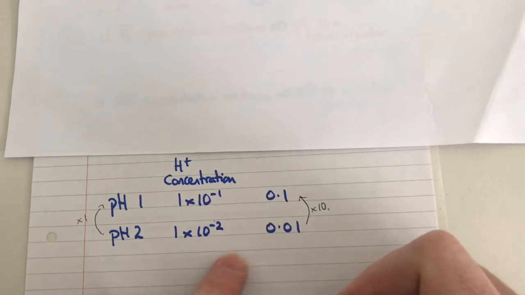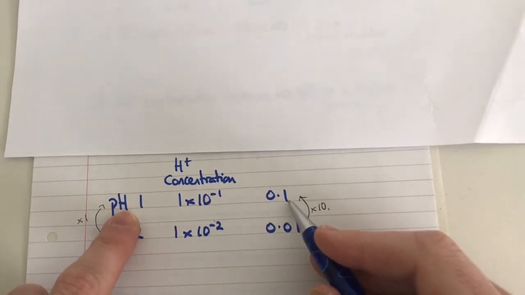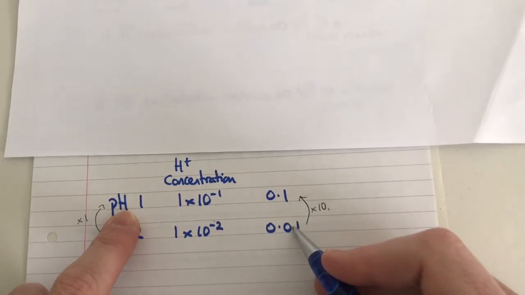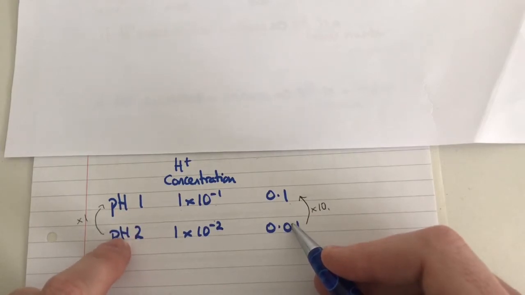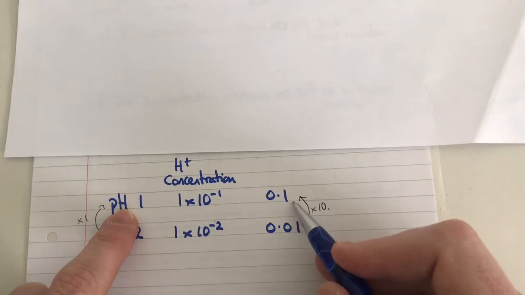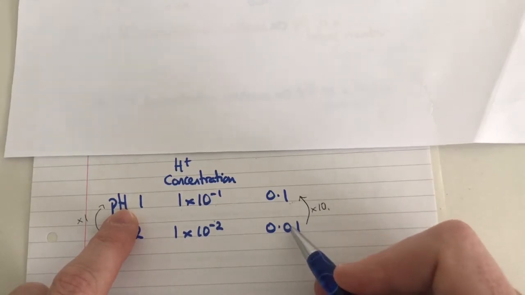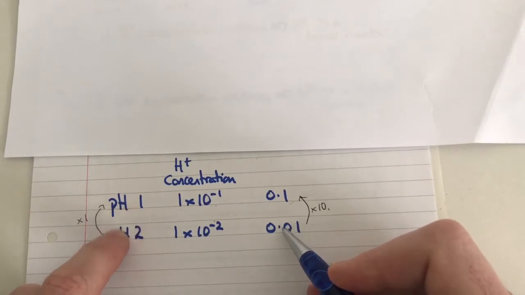So what we've got here is a change in pH of 1 causes a factor of 10 change for the hydrogen ion concentration. Okay, so let's just say that again for you. The pH changes by 1. A change of 1 here causes a 10-fold change in the hydrogen ion concentration.